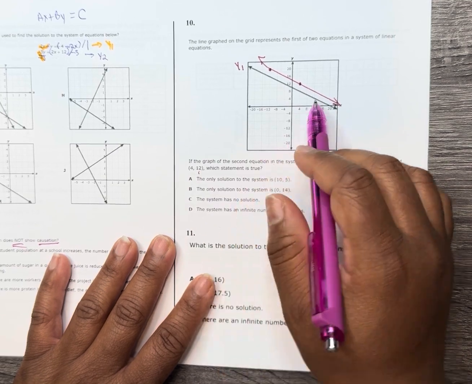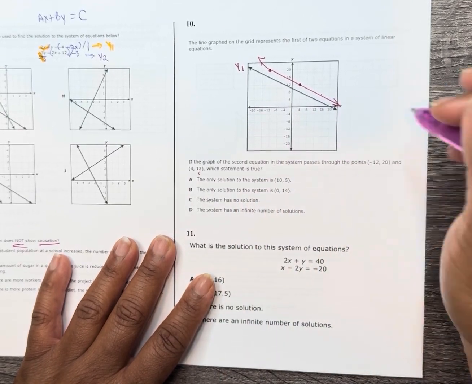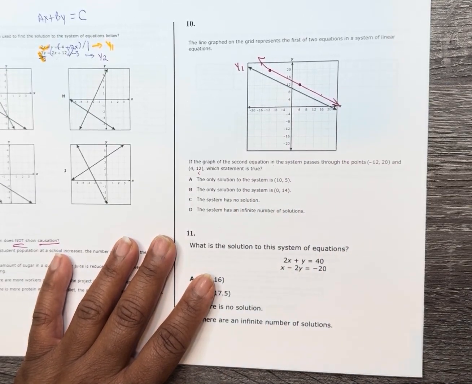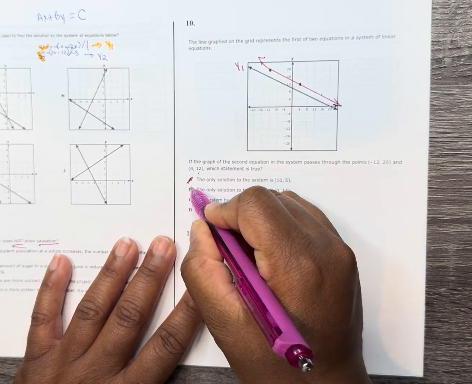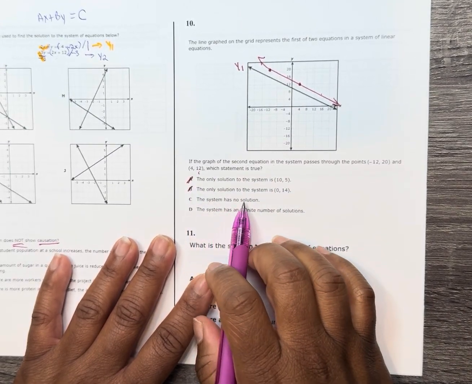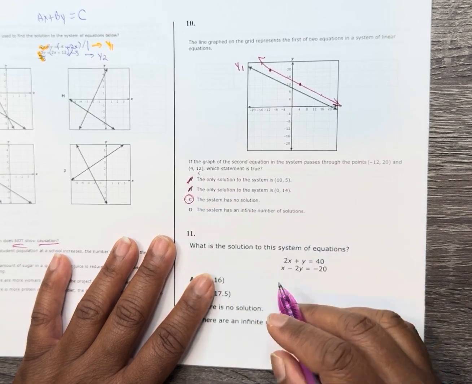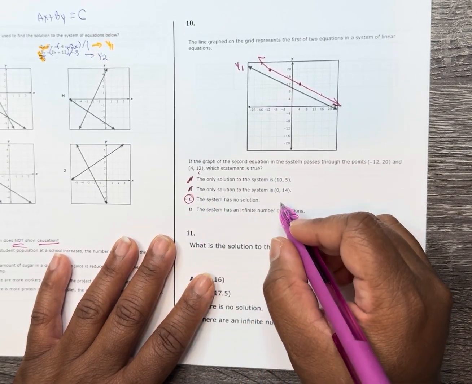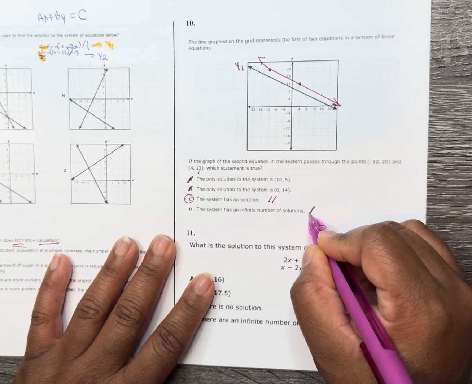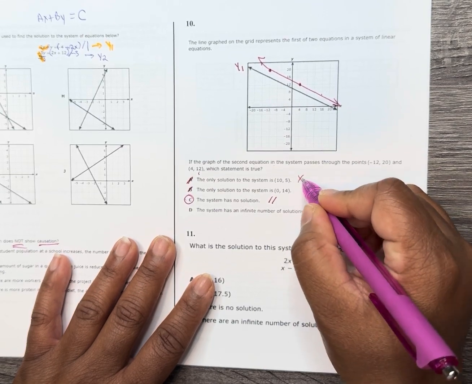Says which statement is true. These look like parallel lines, right? And if they don't intersect, they don't have a solution, which means A and B are out of the running. It says the system has no solution. Yes, that's true. It's not infinitely many because infinitely many would only be one line, right? These would have an intersection.